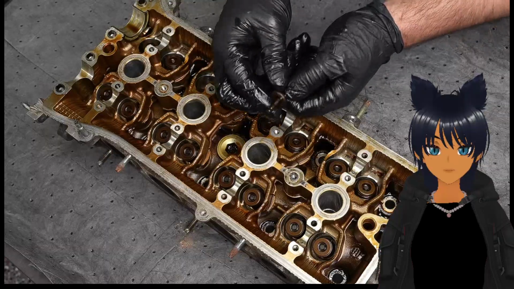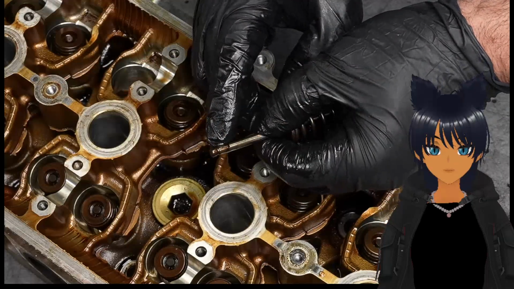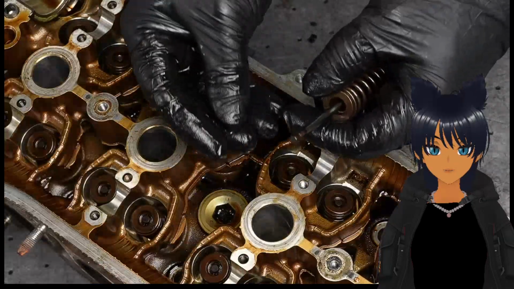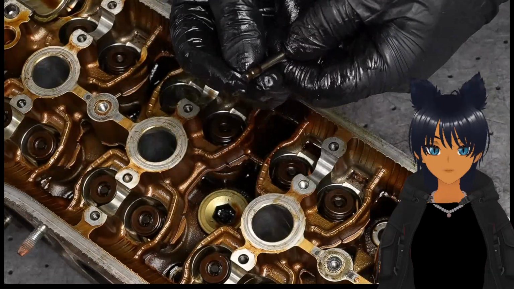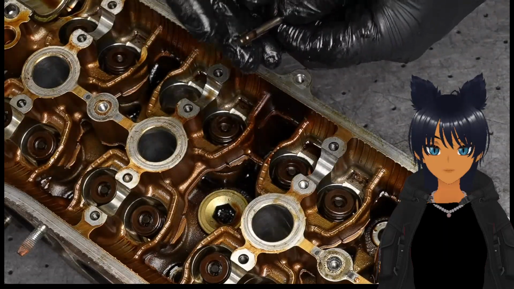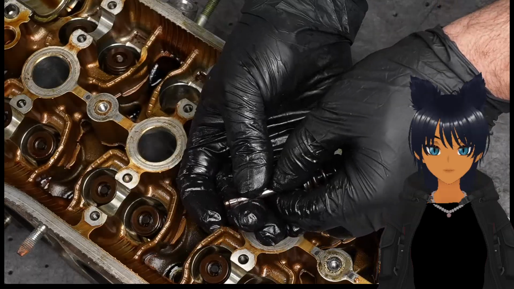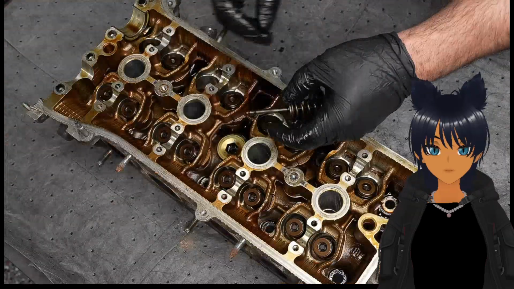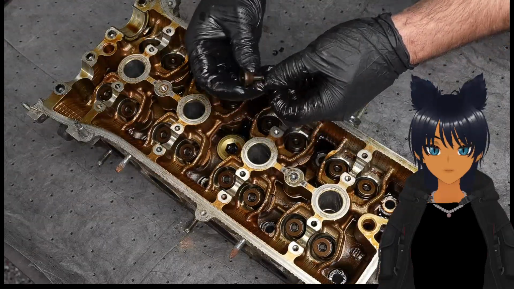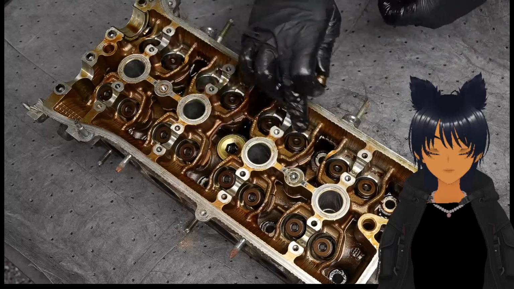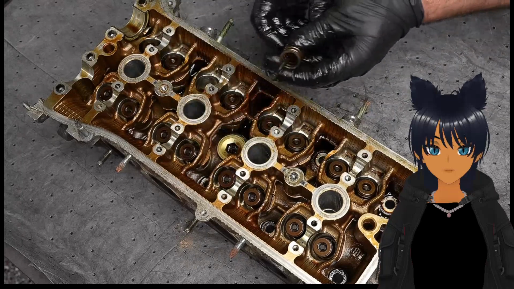If you look at the tip of the valve, it has a tiny little groove that the locks go right into and get locked in that groove, where it's not going anywhere. Then this retainer will come up and lock it in place. And that's what you're looking at here. These are all locked in place.